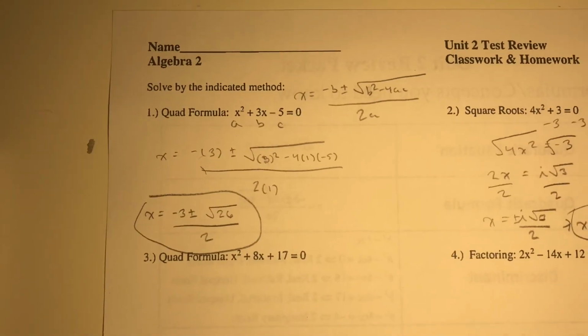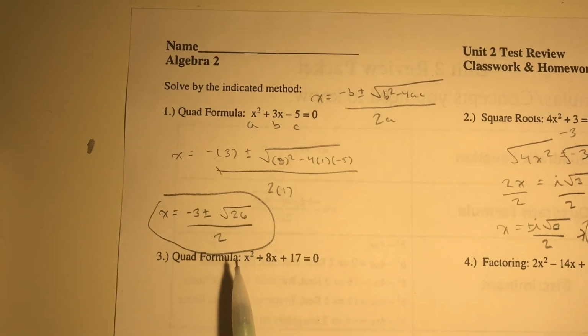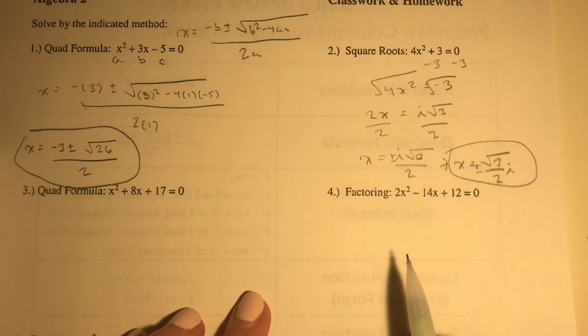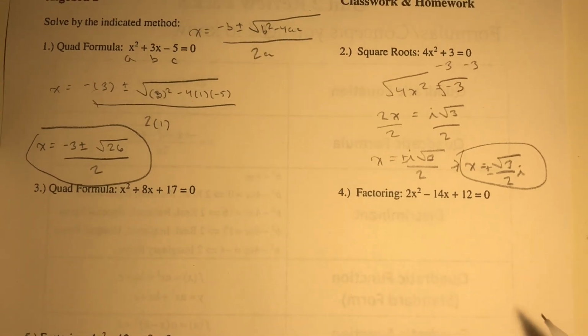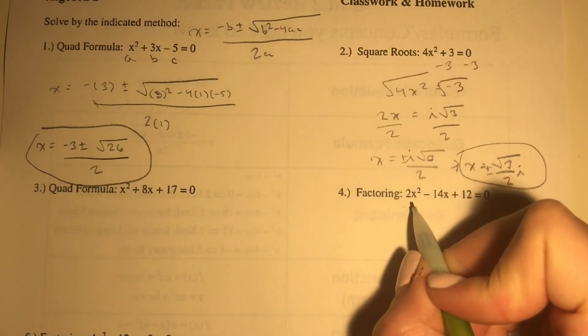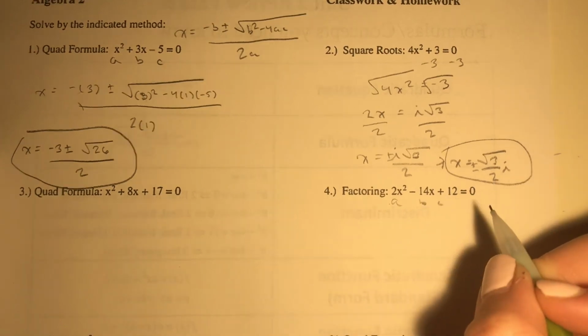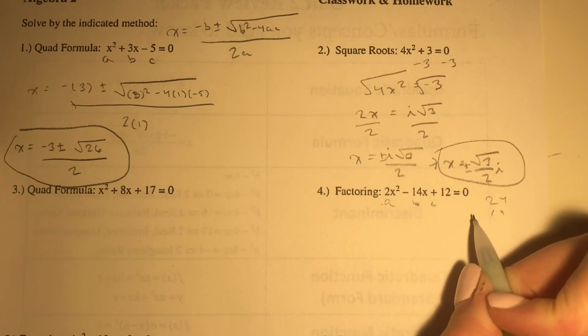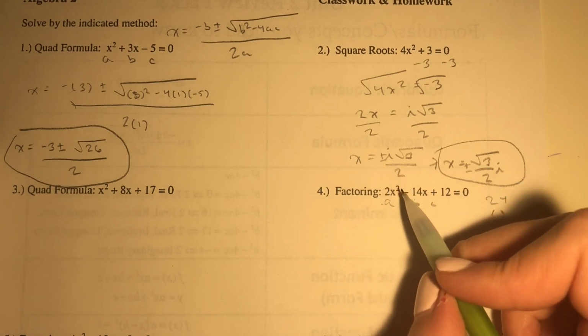Now I'm going to skip question 3 because that's another quad formula. Let's try factoring, a little factoring review on number 4. Here we do, okay, let's do the AC method. We're going to label A, B, C. 2 times 12, we get 24. So what factors of 24 add up to 14? Just get rid of that negative for a second.